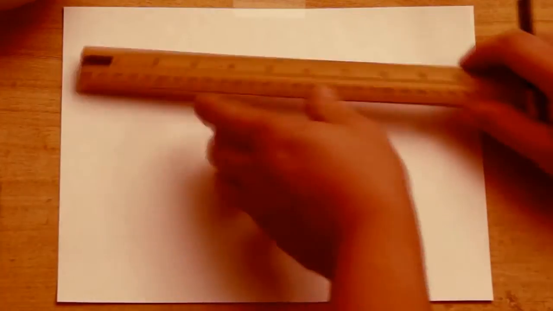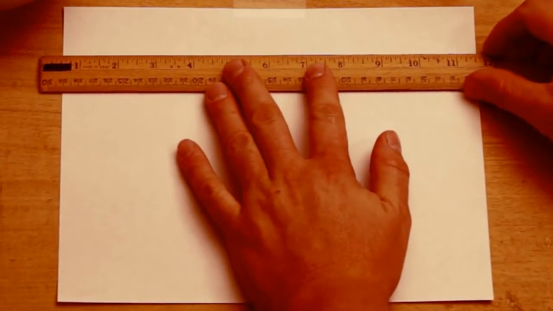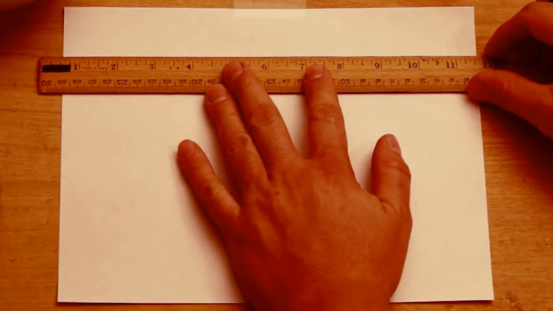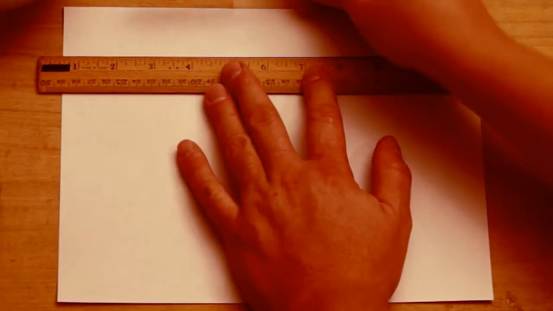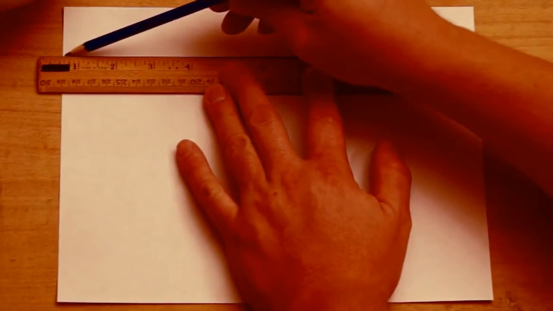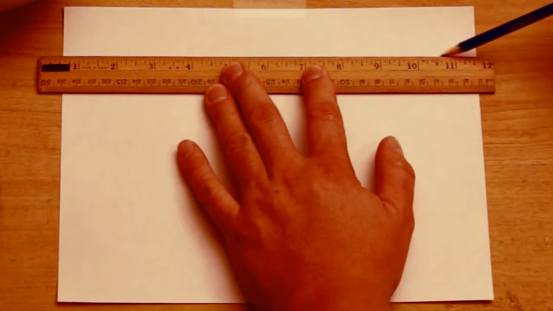Okay, the first thing we're going to do is turn our paper horizontally, and then draw a horizon line. That is the imaginary line where the sky and the earth meet. I'm going to make it come down about an inch and a half from the top. Then I just want to line up my ruler with this top edge so it's parallel, and then I'm going to draw a line all the way across.